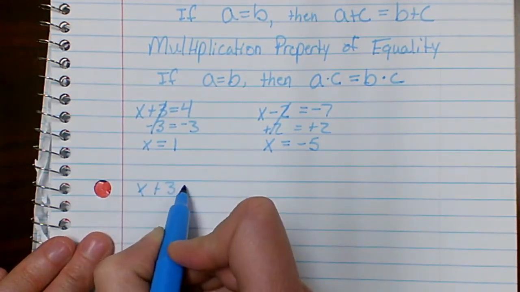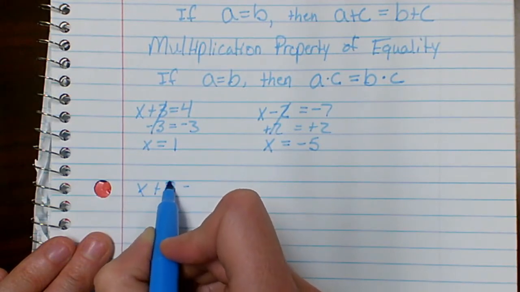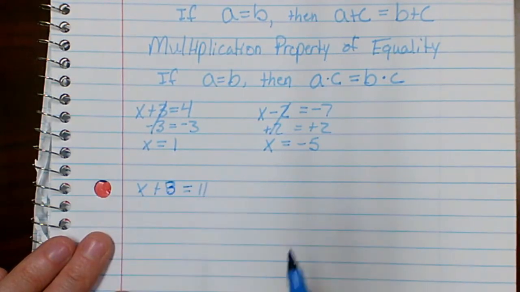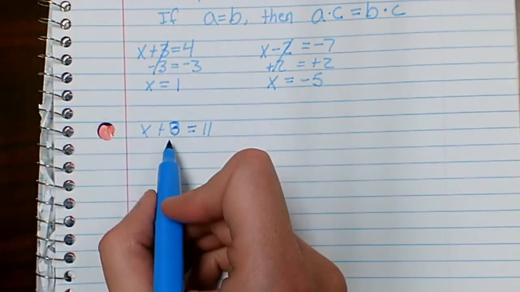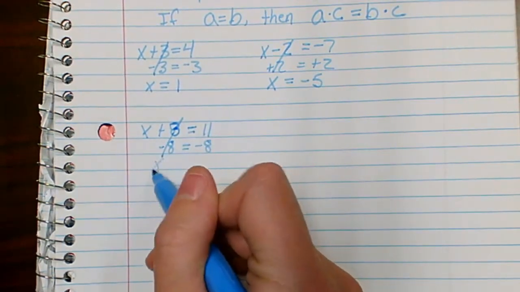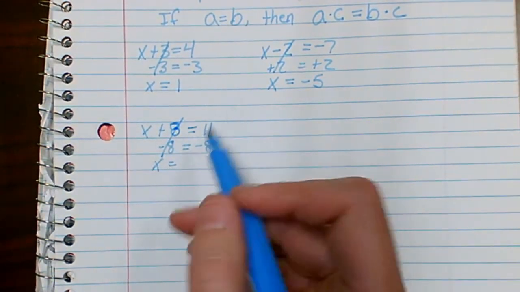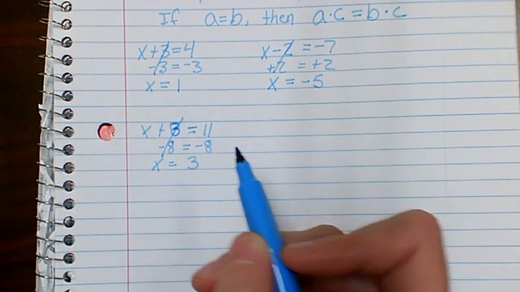x plus 8 equals 11. What plus 8 equals 11? To solve for this, we can subtract 8 from both sides, leaving x all by itself, and then we will have a 3.